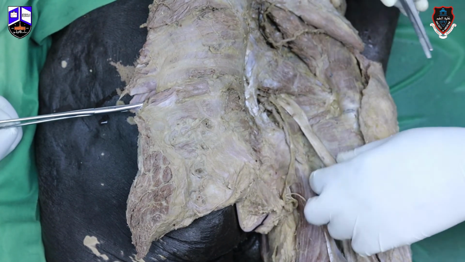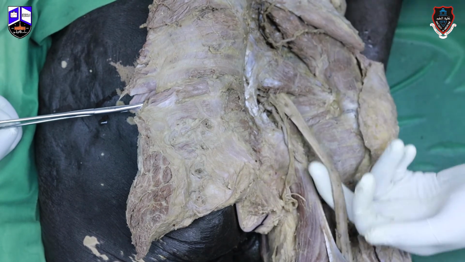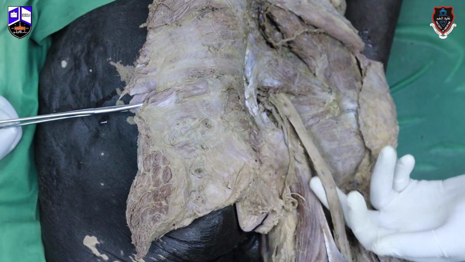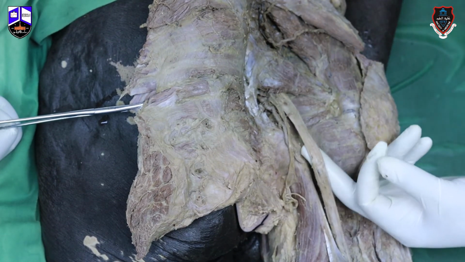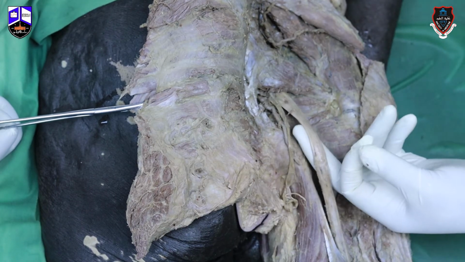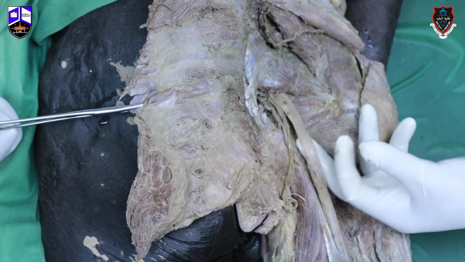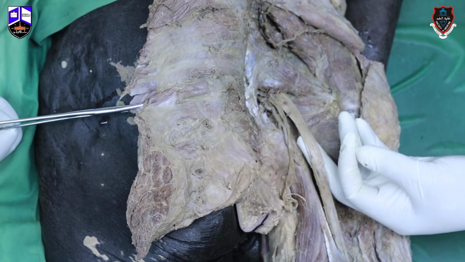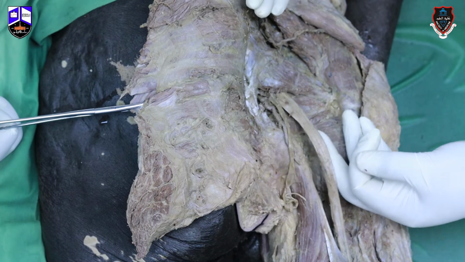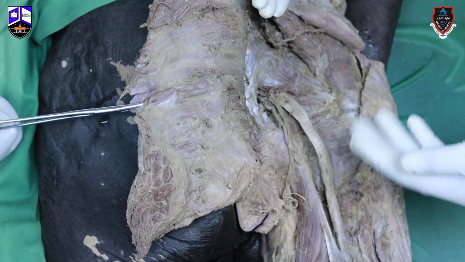The sciatic nerve itself is a mixed nerve, formed by the tibial component and the common peroneal component from the lumbosacral plexus, L4, 5, S1, 2, and 3, from 5 spinal roots.